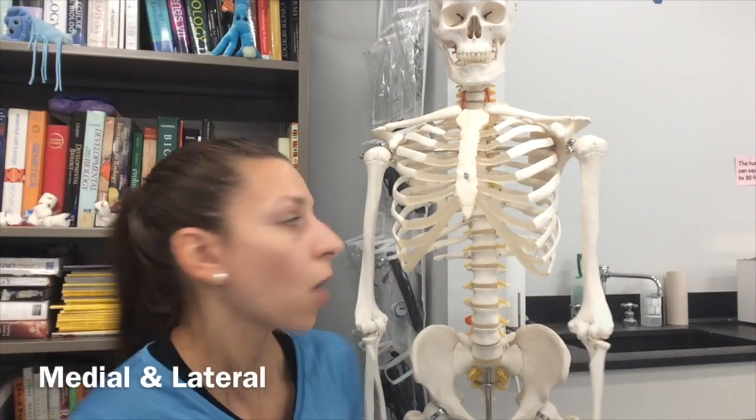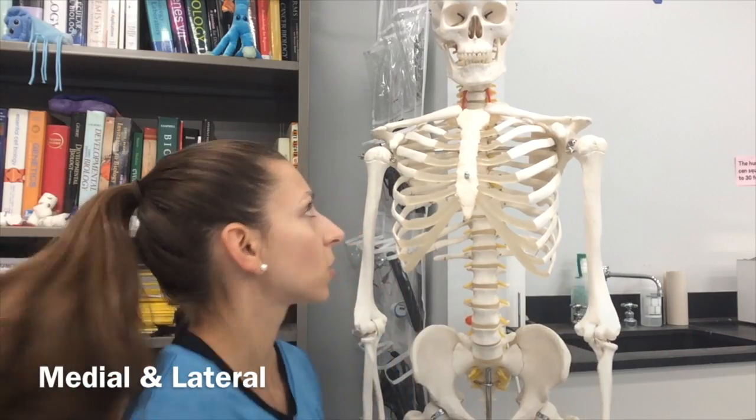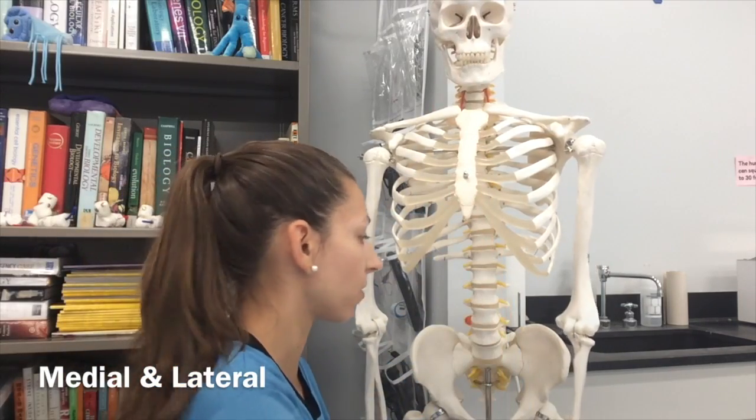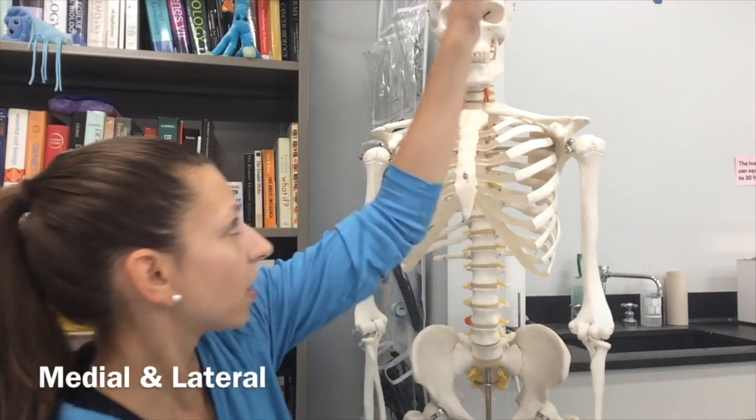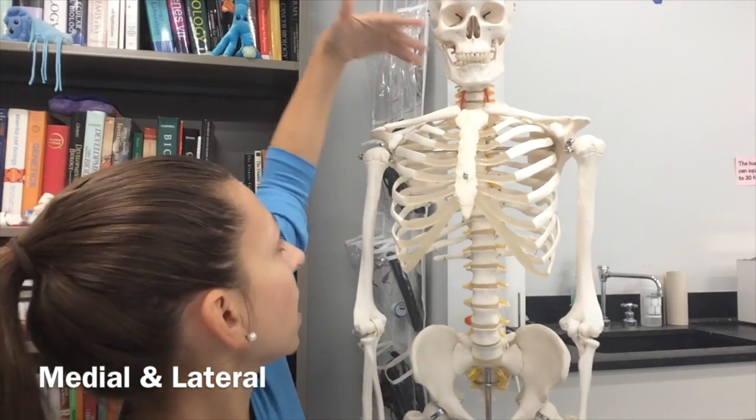Medial and lateral. We're going to divide our organisms up in planes frequently, these imaginary planes. If we drew a line down the middle of our organism here, and we'll talk about that in a different video, they would have a midline. Medial is going to be closer to that midline. Lateral will be further away from that midline. So we could say that the nose is medial and the ears are lateral in this case.